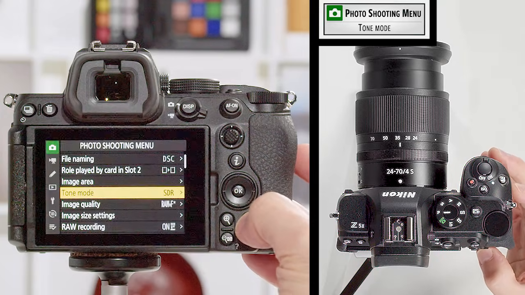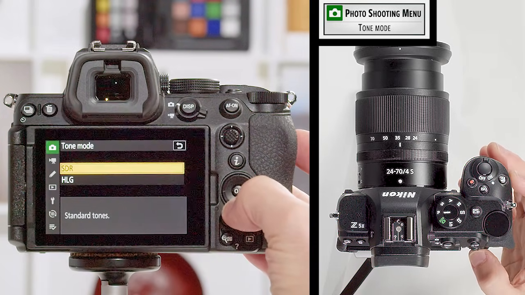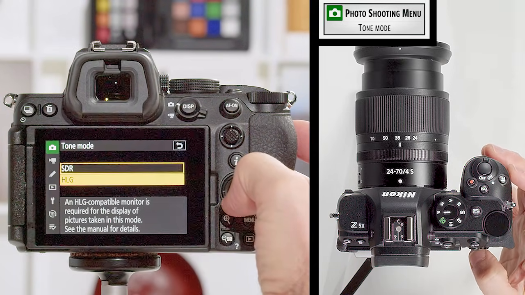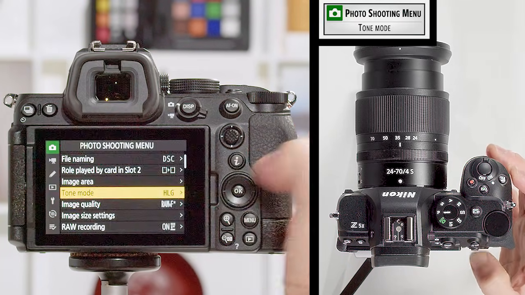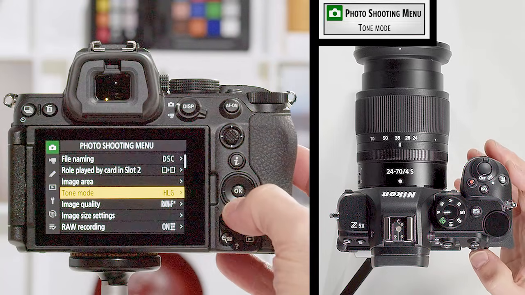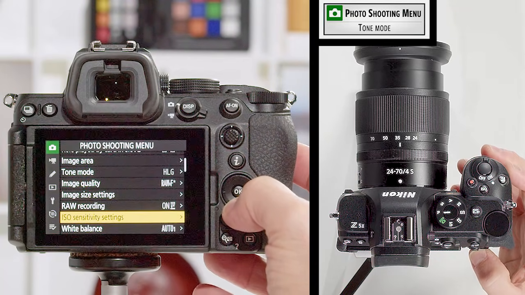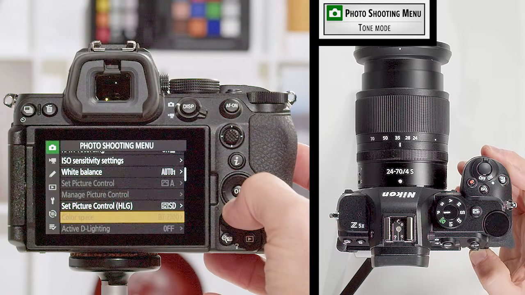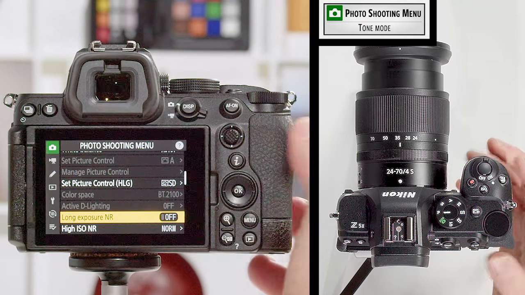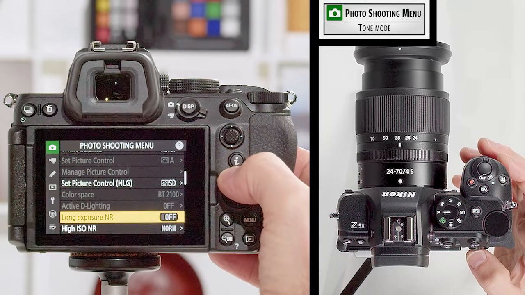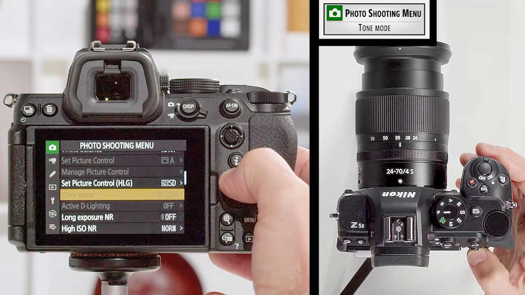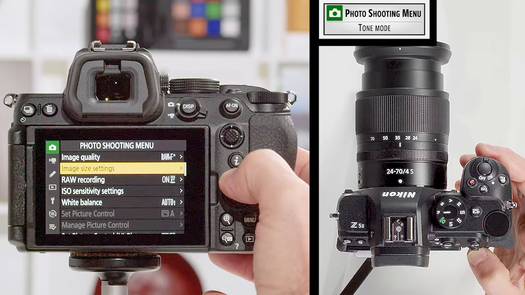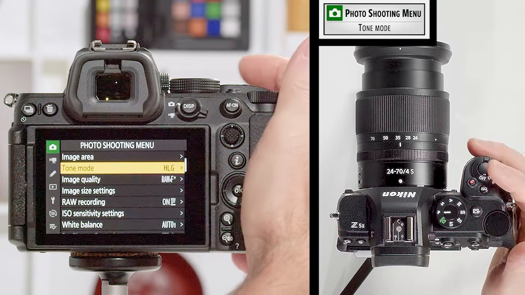All right, I'm going to go in here to the tone mode and I'm going to change it to HLG. This is 10-bit information. It's better, all right? So I'm going to press the OK button. And the first thing I want to show you in the menu system is that as we scroll down, there's a number of things that are grayed out. See all those things that are grayed out? Those don't apply to HLG or HEIF images. And when I said limited compatibility, there's some things that you're just not going to be able to change in there. And so that's one of the things that's going on when you change that tone mode.